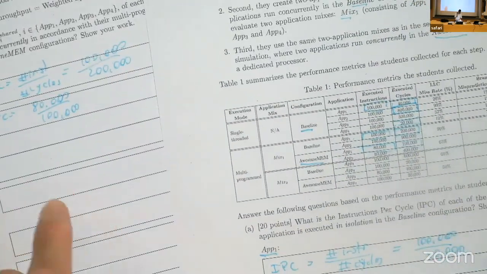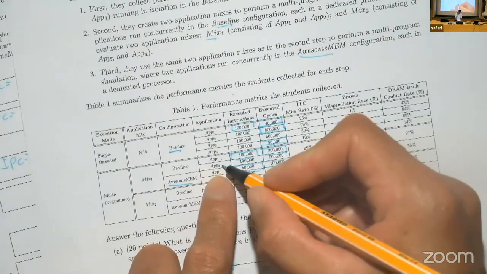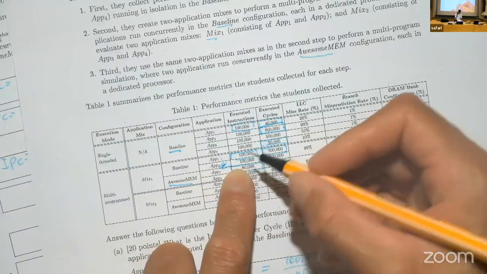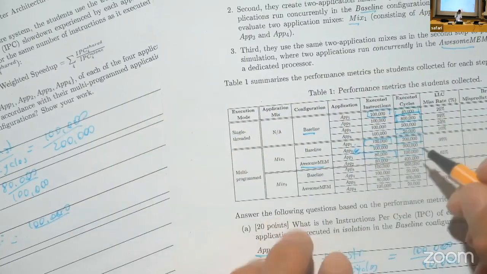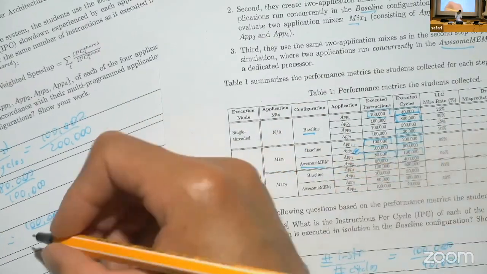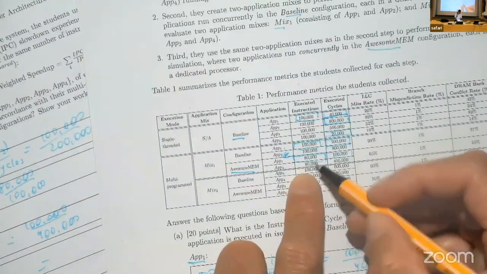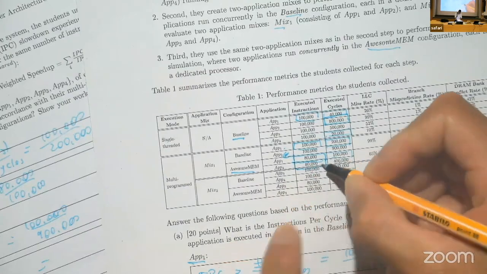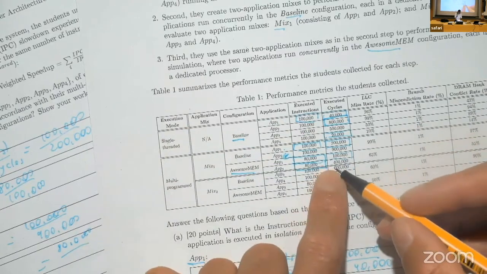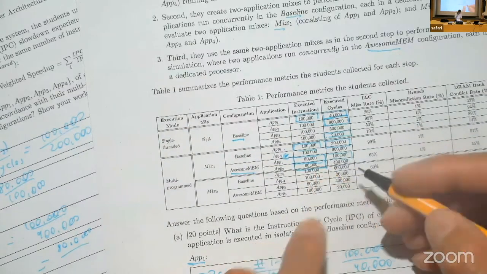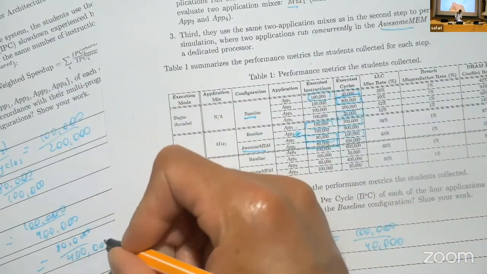So you do the same for application 2. Again, you go to the table. Application 2 is here. For the baseline, the number of instructions is again 100,000 and the number of cycles is 900,000. And then again, for also mem for application 2, it is this row here. The number of instructions is 80,000 and the number of cycles is 400,000. Just notice that these numbers are really small. I need to make it larger next time.